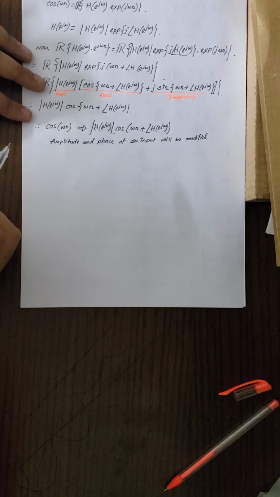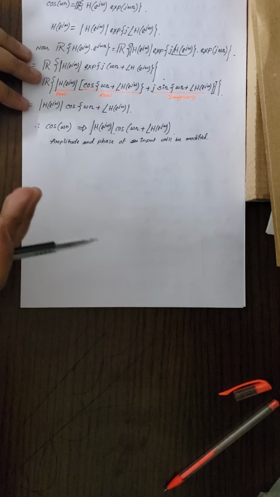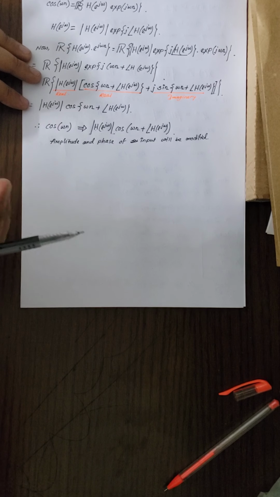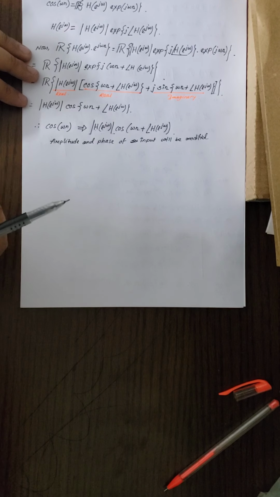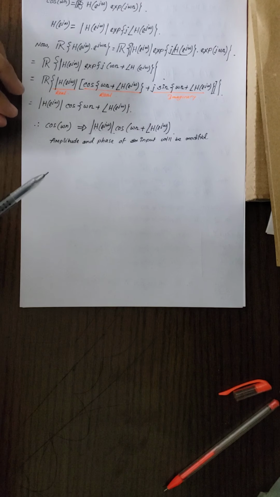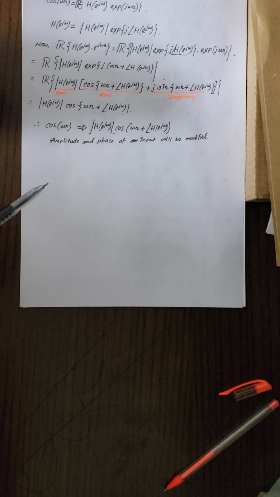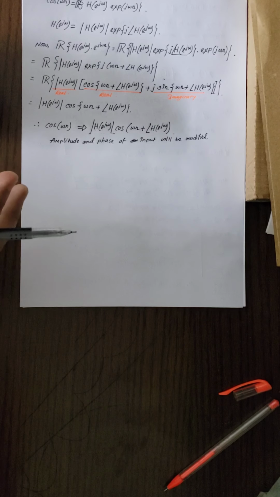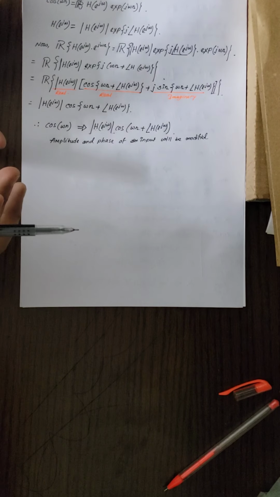So this derivation is generalized for any LTI, that is linear time invariant systems, and discrete in nature, of course. And since the filters that we'll be designing or studying are a part of our LTI systems, this derivation also holds true for the filtering aspects of our discussion.